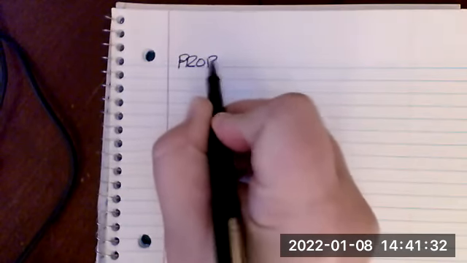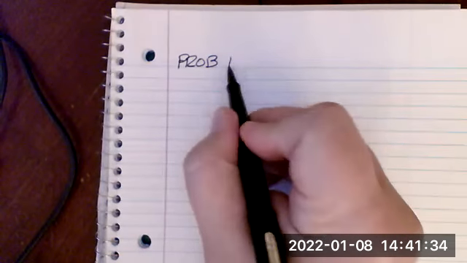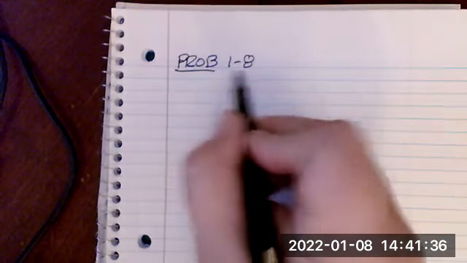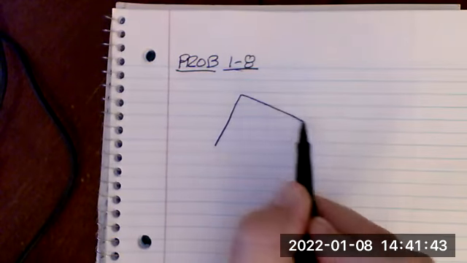Okay, this is problem 1.1-8 from the back of your book. And we have something that looks like this.